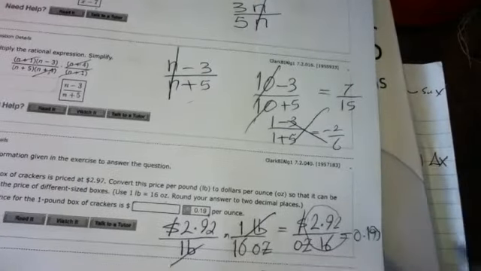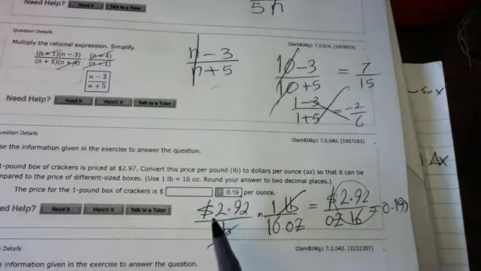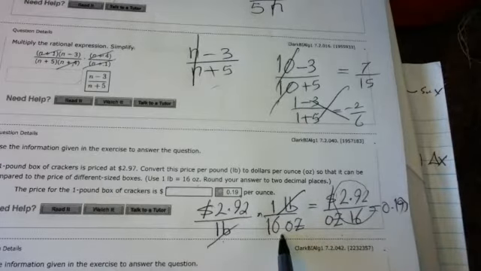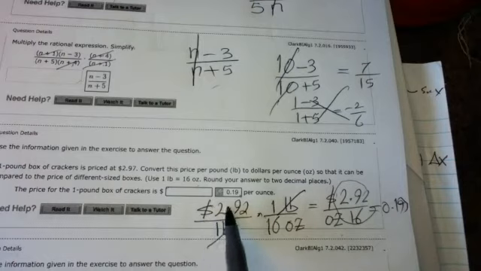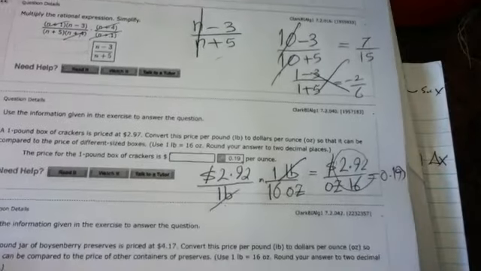0.19 dollar per ounce. So if you want to change dollar per pound to dollar per ounce, pound is 16 ounce. You have to do it at the denominator. 1 pound is 16 ounce, right? So then you just say 2.92 divided by 16, it gives you 0.19 dollar per ounce.